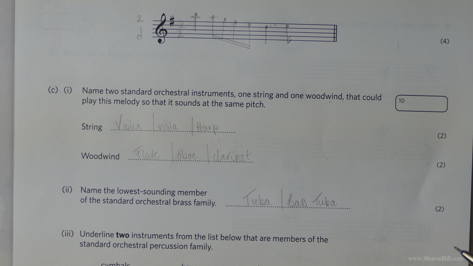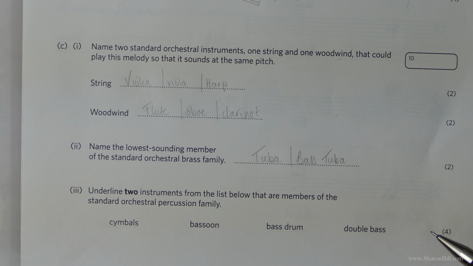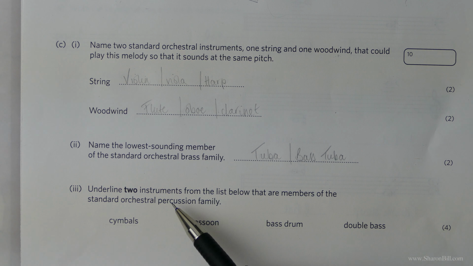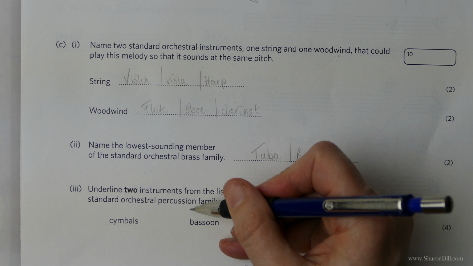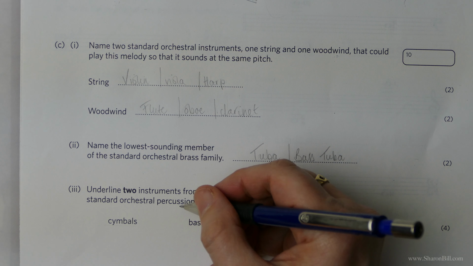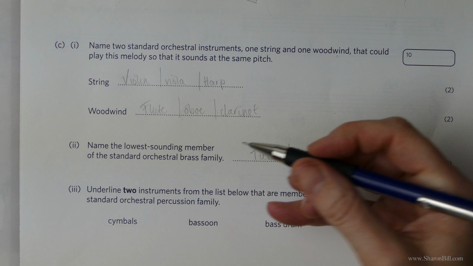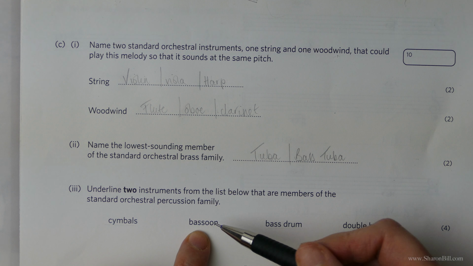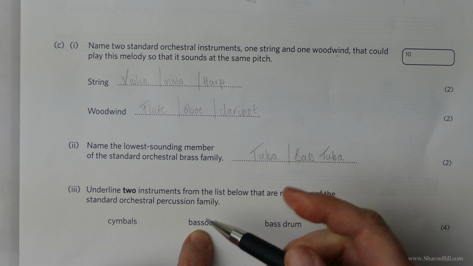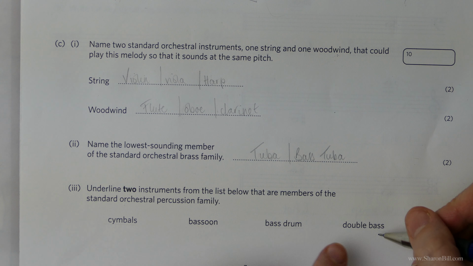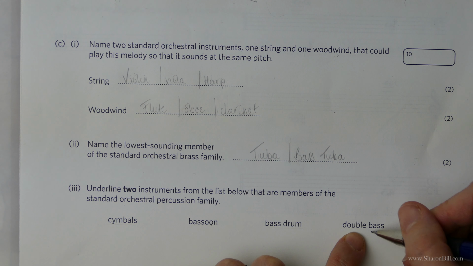And then, finally, we just need to think about some percussion instruments, and we need to find out of this list 2 instruments that are part of the percussion family. The percussion family is basically anything that you hit, sort of with a stick kind of thing. That's a very basic definition, isn't it? So the bassoon, of course, won't do, because that's a woodwind instrument. That's a bass woodwind instrument. It's double reeded as well, just to squeeze every last drop of revision. And the double bass is the lowest of the string family.